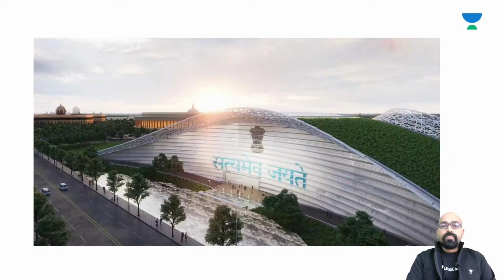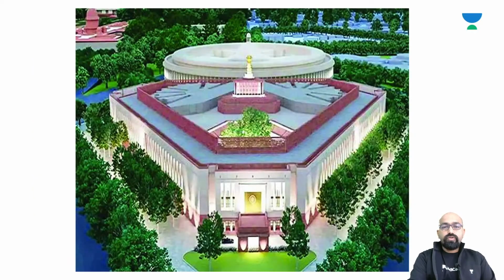Now see a few images of this proposed project. These are images from the architecture firm. It will look like this, one view. Yes. Now dear friends, this is the proposed new triangular shaped parliament.